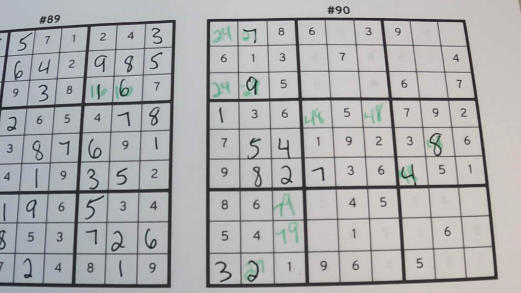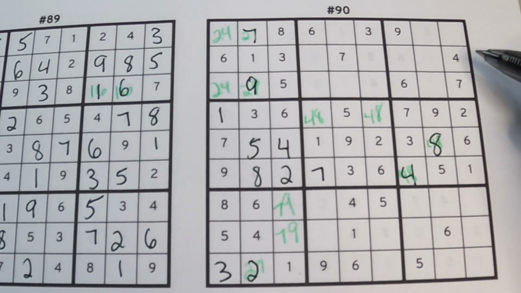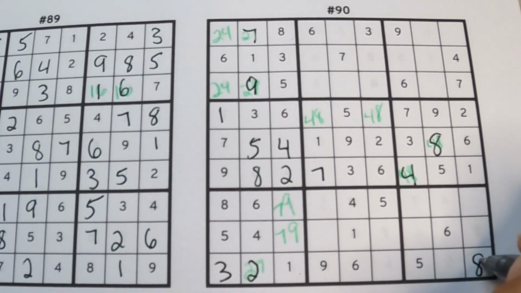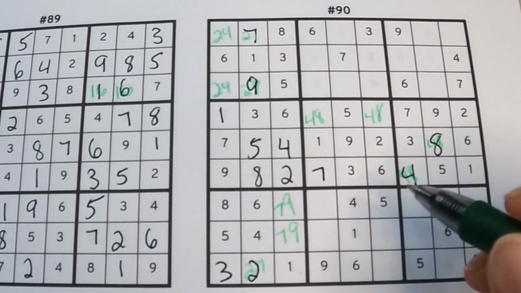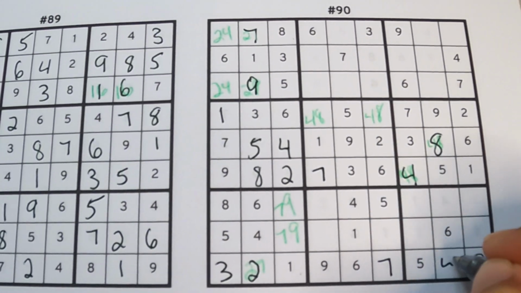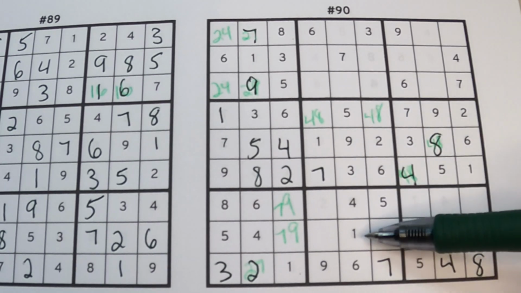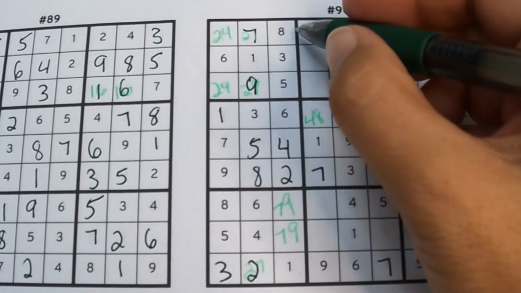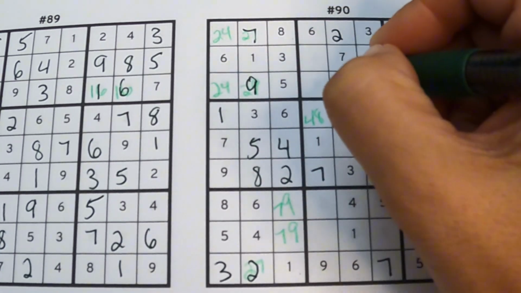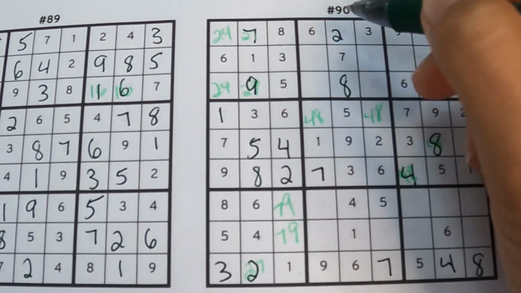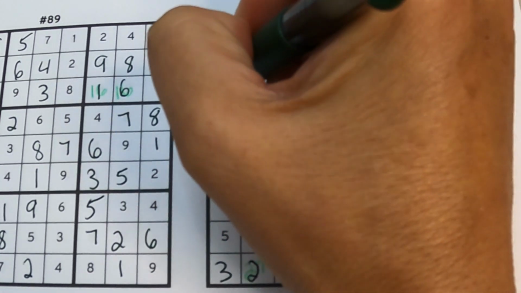For this bottom row, we're missing 4, 7, and 8. We've got 4 and 7 here, so this is our 8. 4 here, so 7, 4. For this column, we're missing 2 and 8. We've got the 8 here, so 2, 8. That 2 makes this our 4, 2.